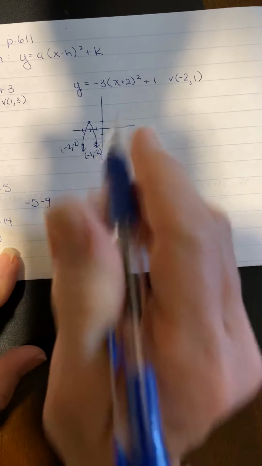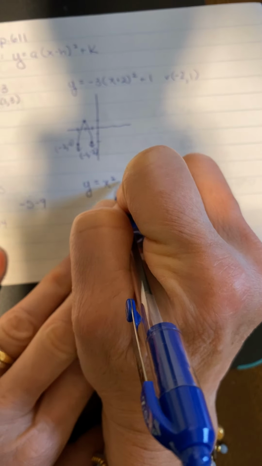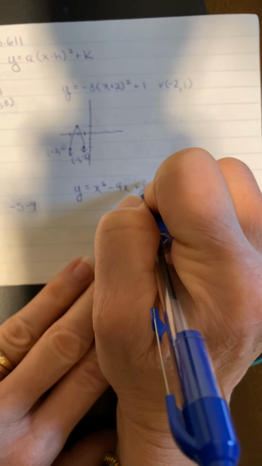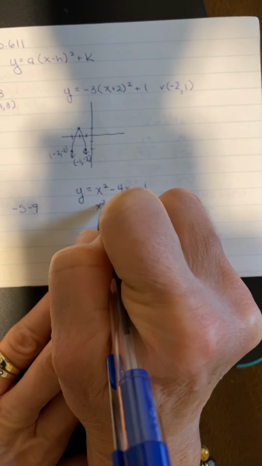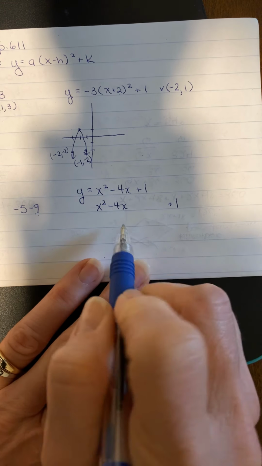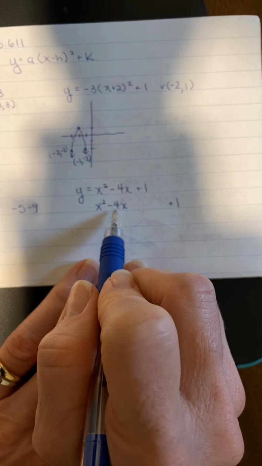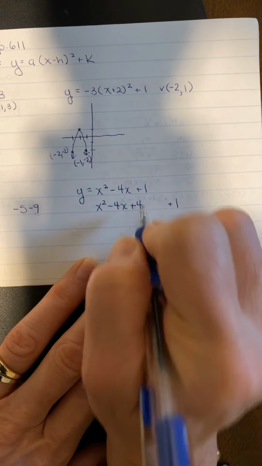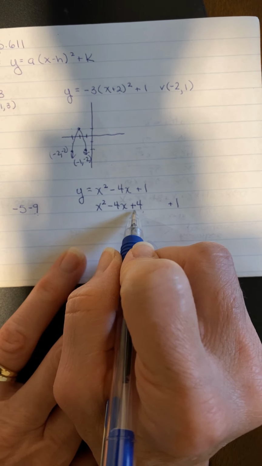All right, let's do another one. How about y equals x squared, let's do a minus this time, even number, and then random number. Alrighty. So we're only looking at the x squared and the -4x. This is junk. Perfect number is half of -4, which is -2, square it, +4. I hope you see that this number that we add in, our perfect number, will always need to be positive.